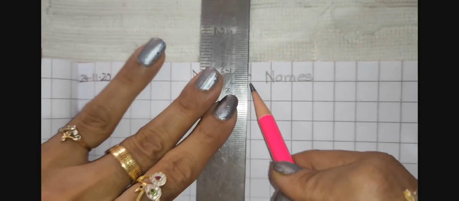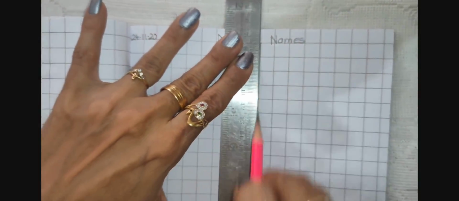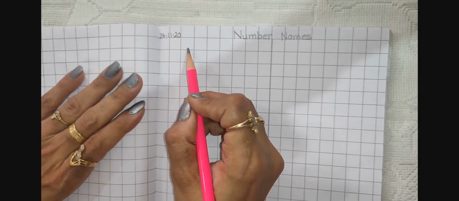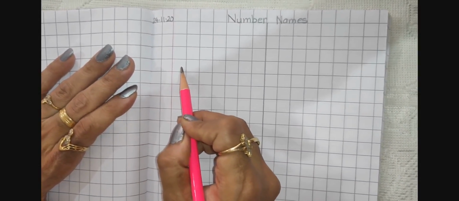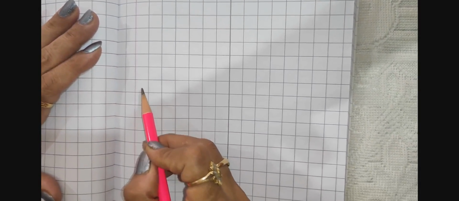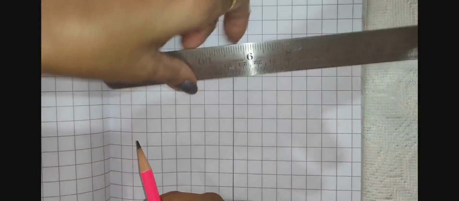For the first line we have to leave 7 boxes. 1, 2, 3, 4, 5, 6, 7. Here I will draw a line. Now from here I have to leave 11 boxes. 1, 2, 3, 4, 5, 6, 7, 8, 9, 10, 11. Here I will draw a sleeping line.